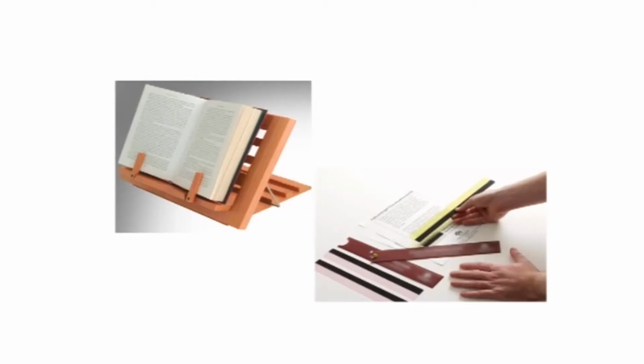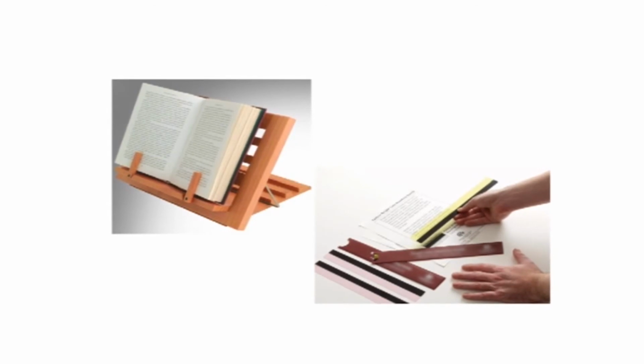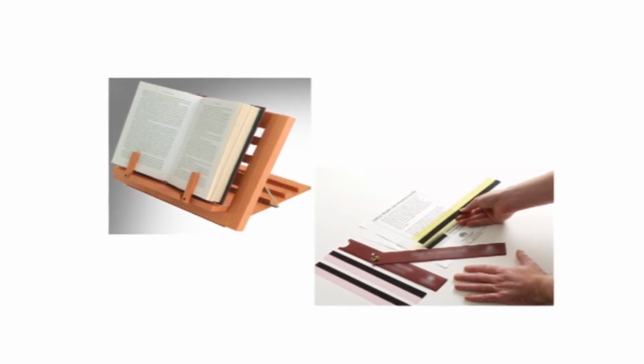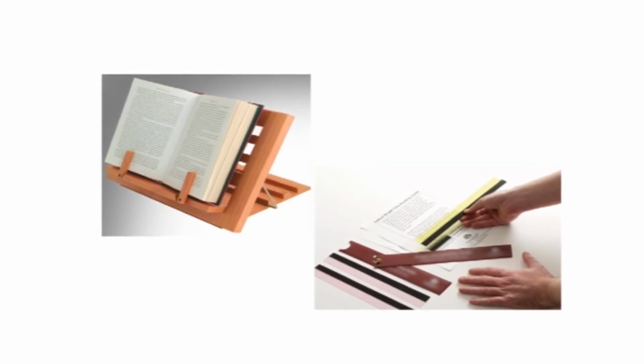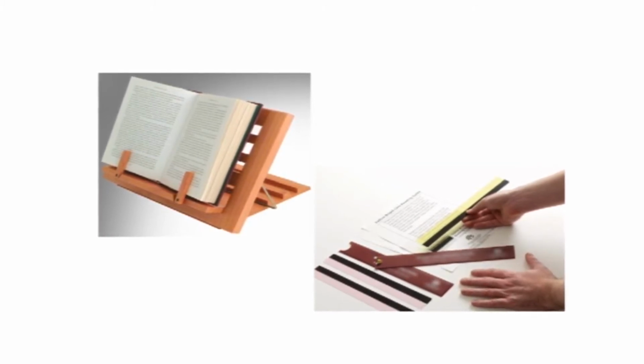Non-optical devices. In non-optical devices, lenses are not used like all low vision devices, and the aim is to make low vision people's lives easier. They are designed to promote independent living. We will now discuss each device one by one.